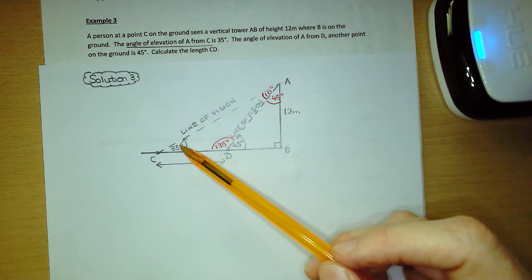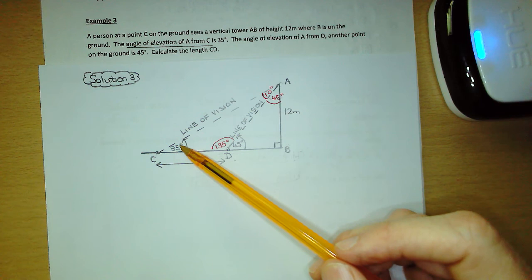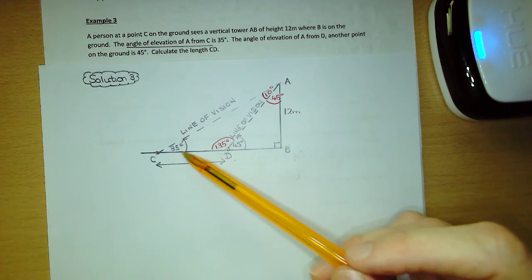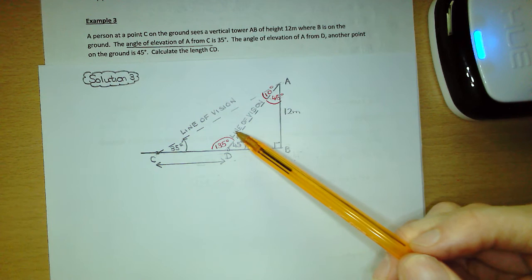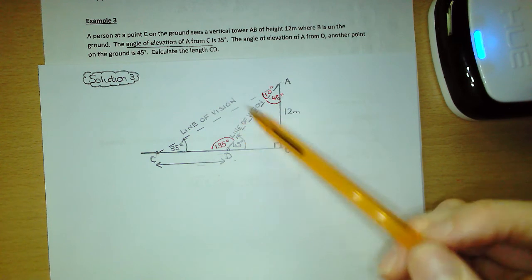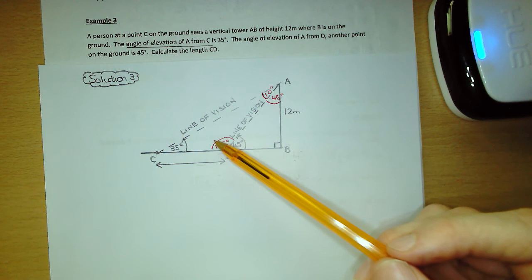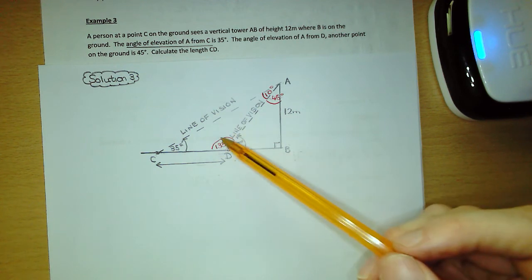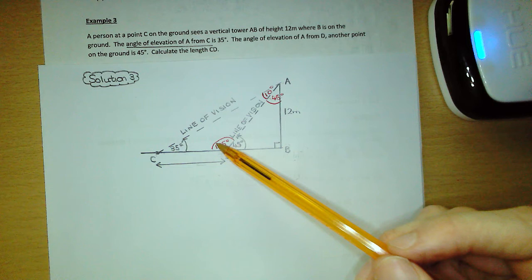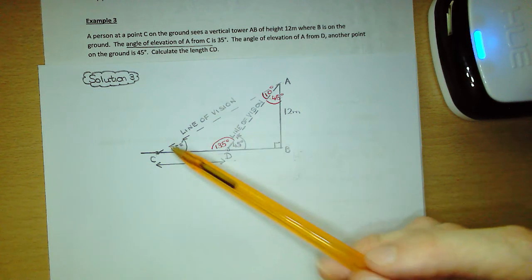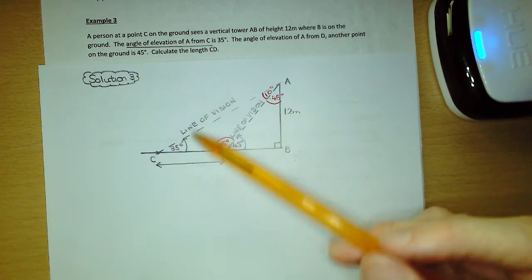If you cast your mind back to the sine rule or the cosine rule, to use the sine rule, you need to know an angle and its corresponding side and any other measurement. But the problem is we don't know any sides, so you can't use the sine rule. You use the cosine rule when you know two sides and the angle between them, but we don't know any sides. And you also use the cosine rule when you know all three sides. Well, we don't know any sides. So that's why at the minute we can't use the sine rule or the cosine rule.